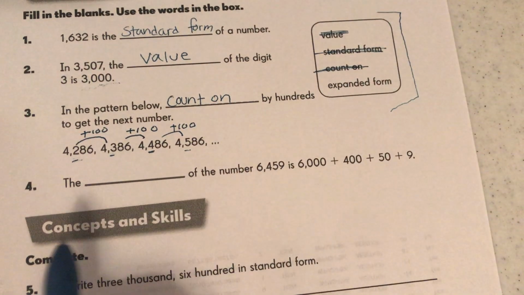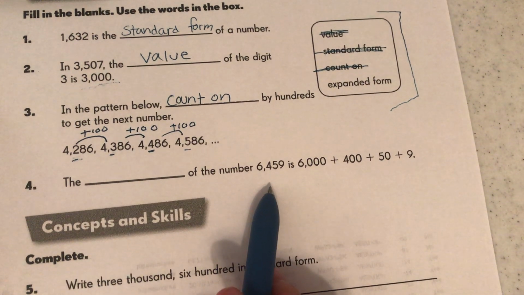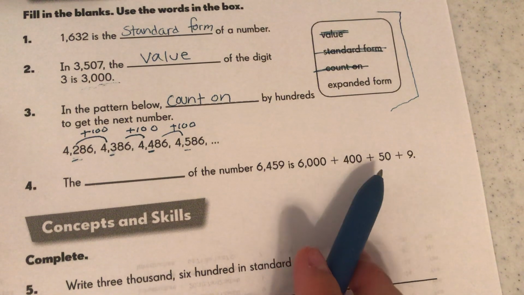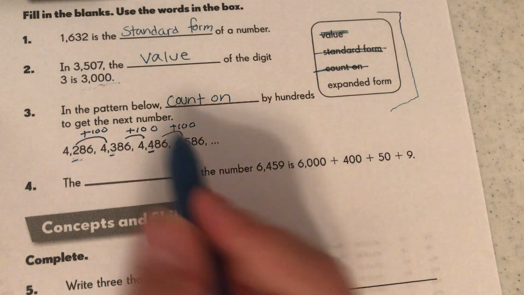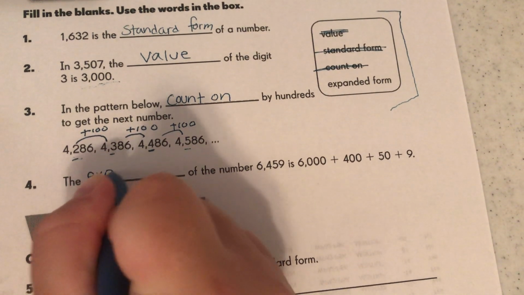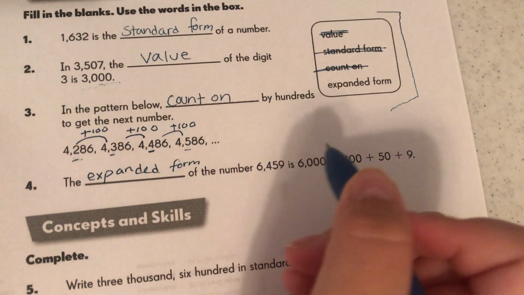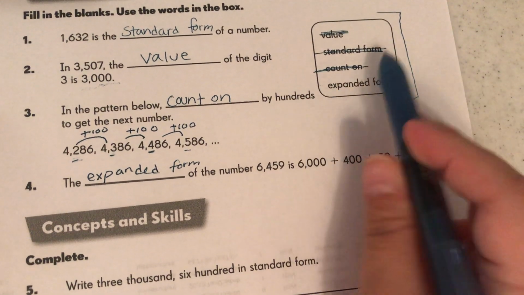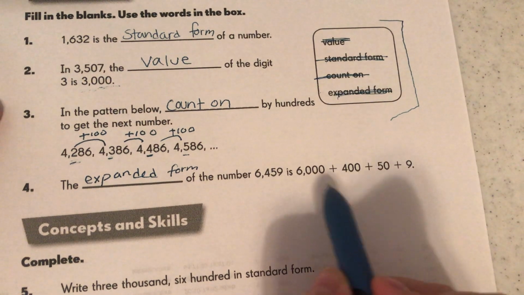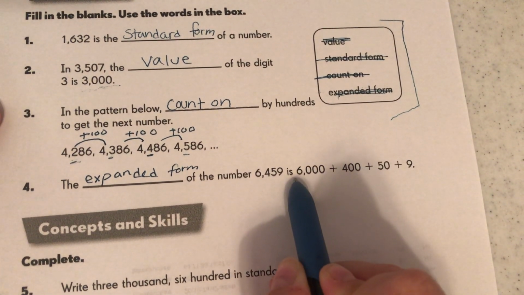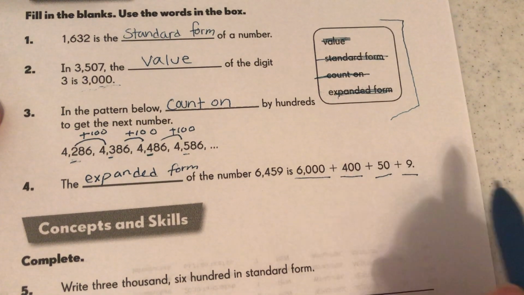And finally, 4. The blank of the number 6,459 is 6,000 plus 400 plus 50 plus 9. What word should go here? Expanded form. Because I remember that the expanded form of a number is when you stretch out that number to show how much each digit is worth in the place value. So the 6 is 6,000, the 4 is 400, the 5 is 50, and the 9 is 9.